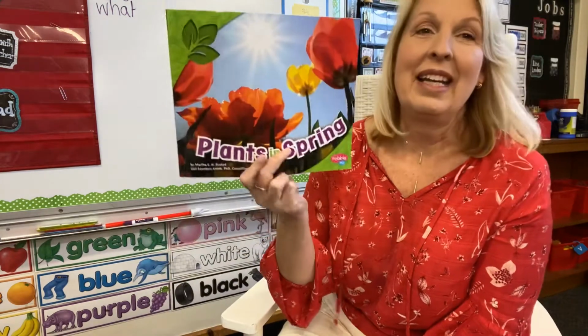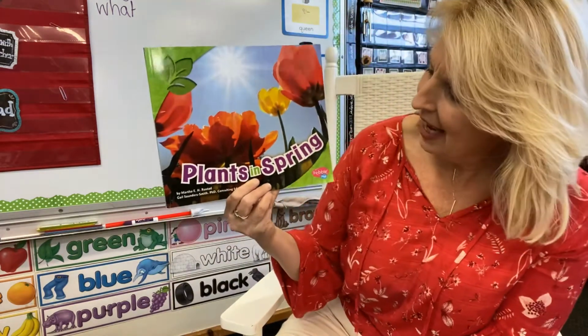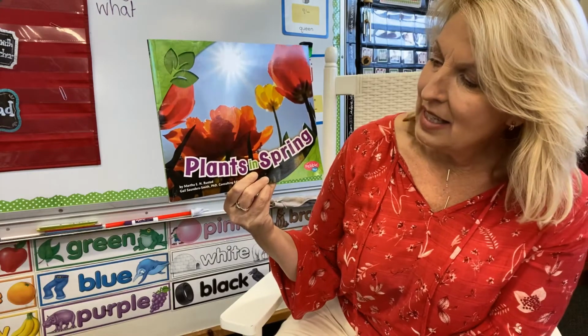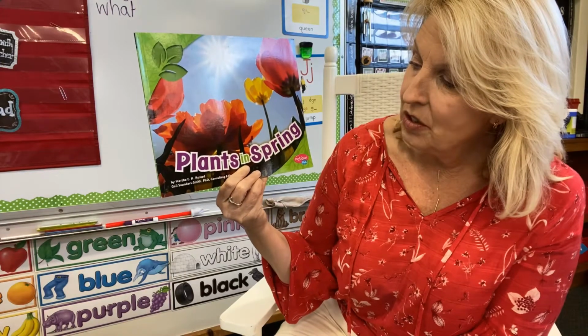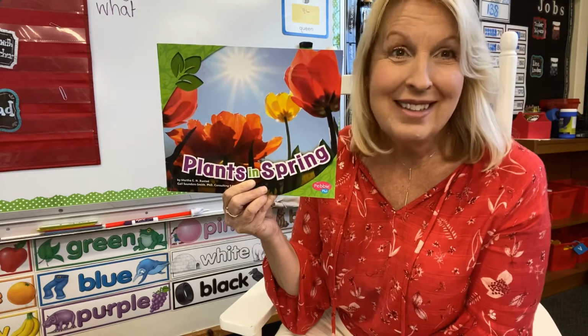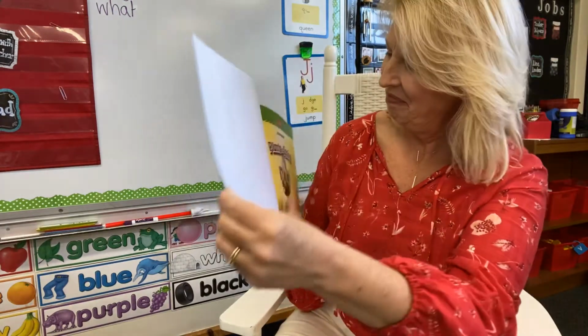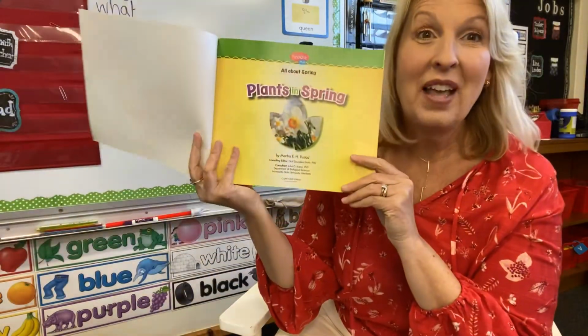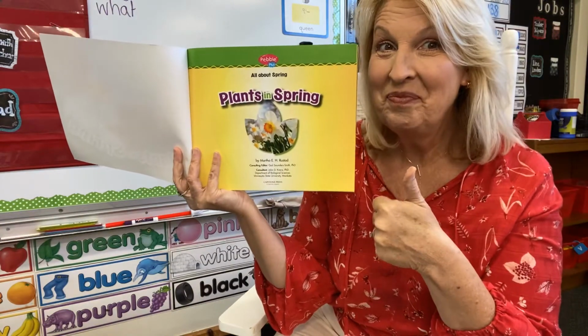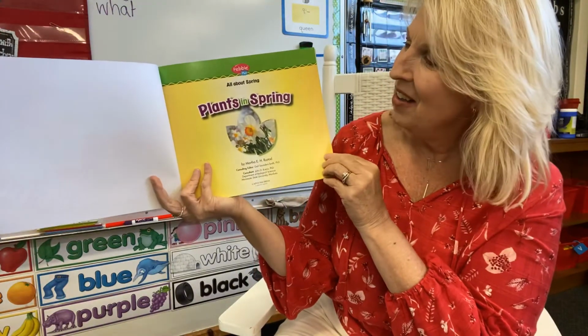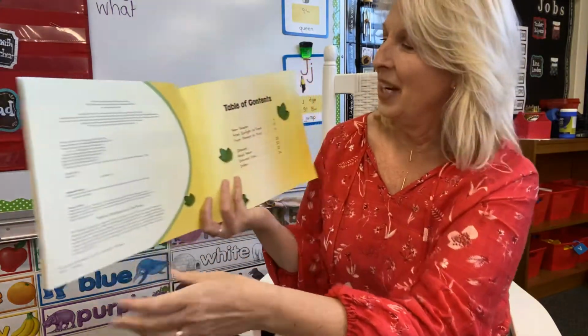So today I'm reading Plants in Spring, and this story is by Martha Rustad and Gail Saunders-Smith, and they wrote the words and took real pictures. This is a nonfiction story, and so it's going to have real pictures of real plants. Okay? Plants in Spring. Oh, thumbs up for the title page, all about spring, plants in the spring.